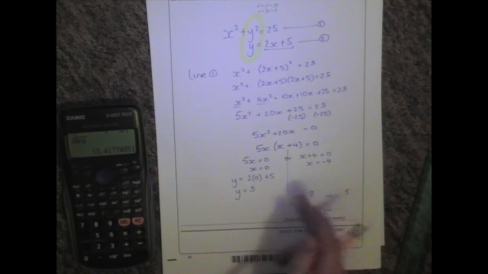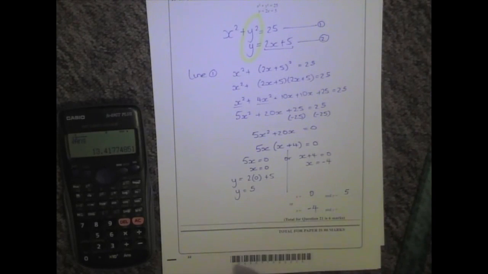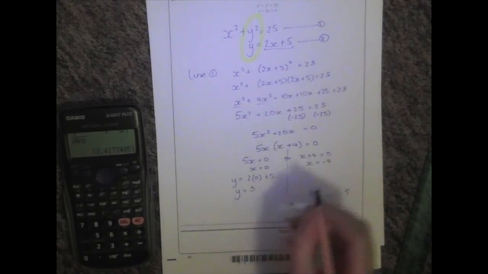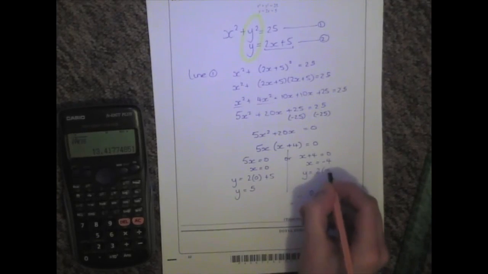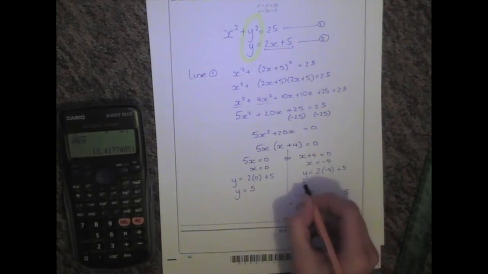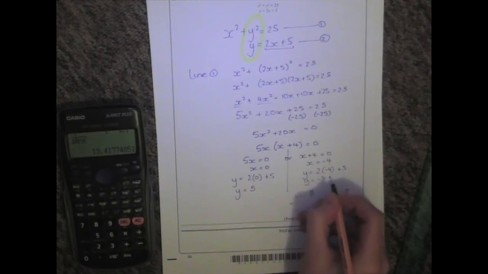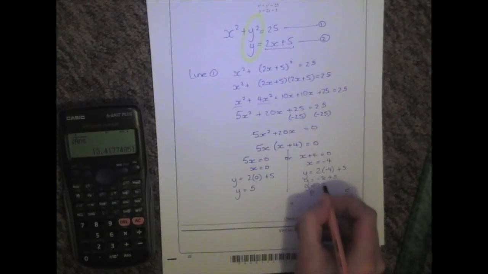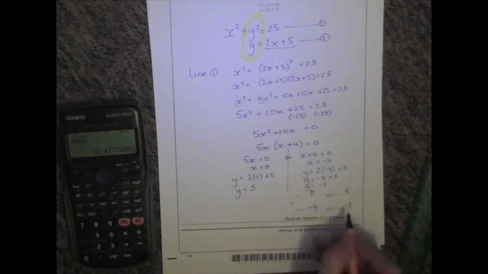I'm just going to pop that in the correct line straight away so there's no confusion about where it goes. Again into line 2, I've got y equals 2 times minus 4 plus 5. So y equals minus 8 plus 5, which gives me y equals minus 3. So I'm popping that into the right place there. So my two answers are 0 and 5, or minus 4 and minus 3.